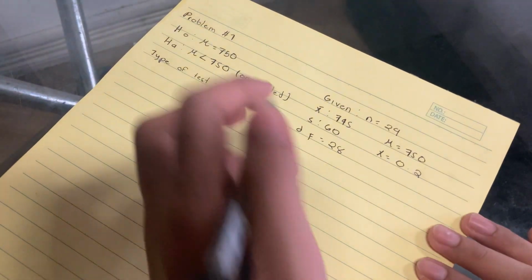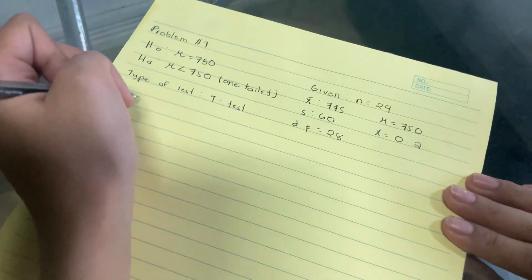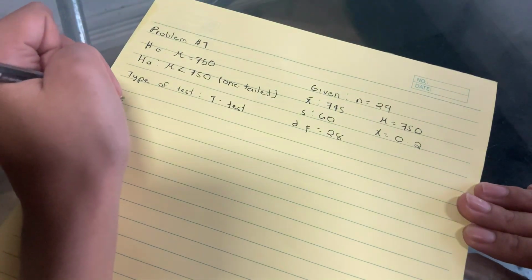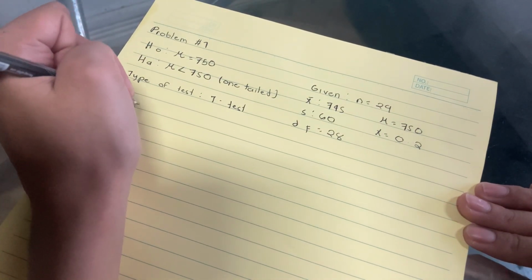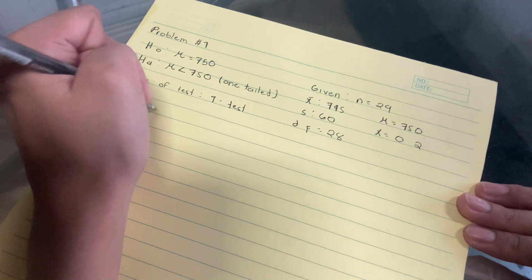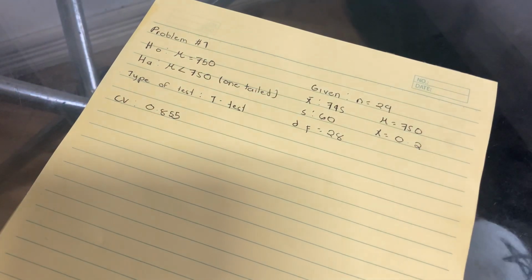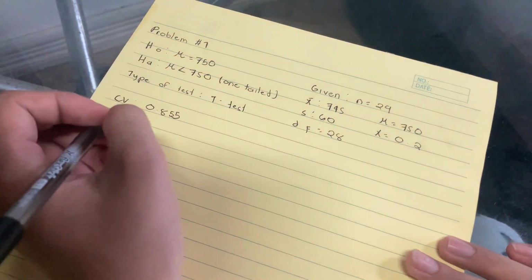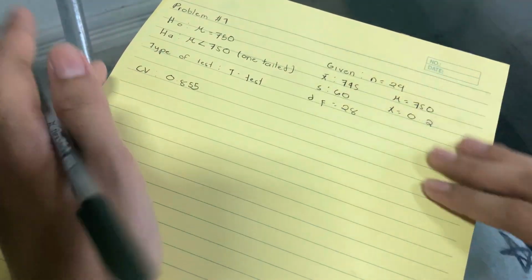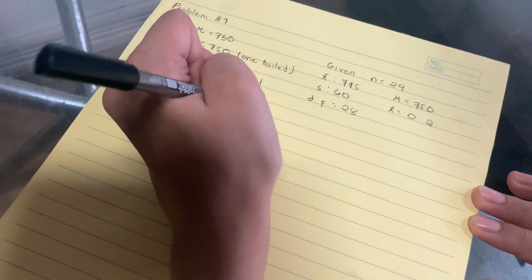Find the critical value or the CV. Makikita siya sa table. So, tignan ang t-table. Tignan mo ang degrees of freedom and hanapin mo yung number 28. Then, hanapin mo rin kung saan nakatapat ang 0.2. Make sure mo na mag-meet sila. Ano number nakalagay doon? So, we have 0.855. That's the CV.